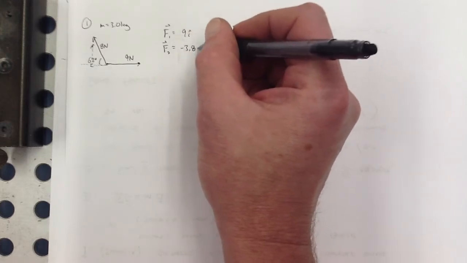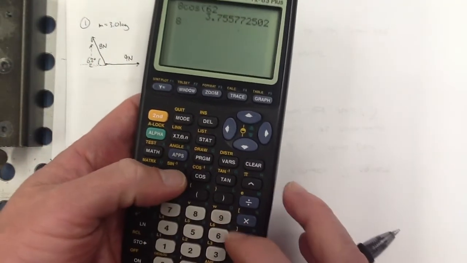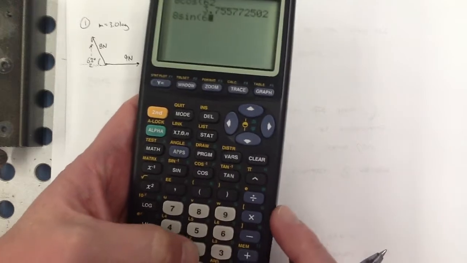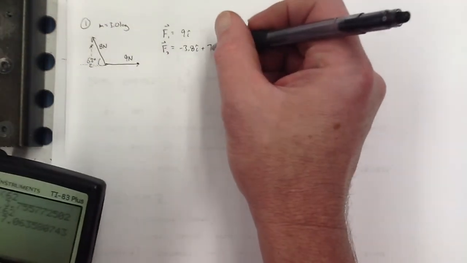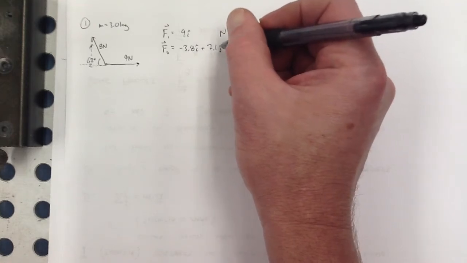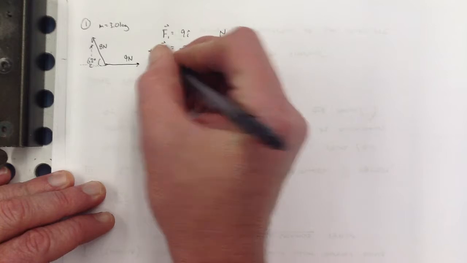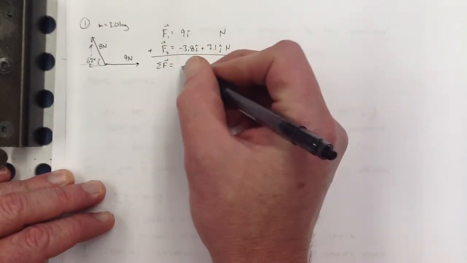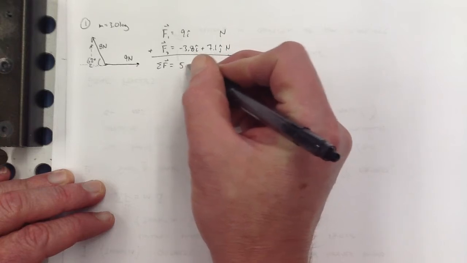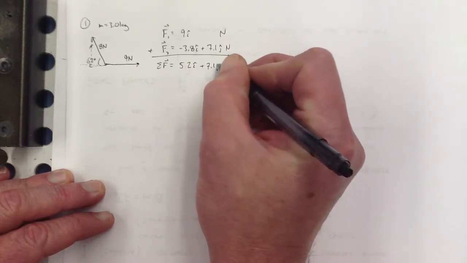Got to be super careful about your signs. The J component is going to be positive. That's going to be 8 times the sine of 62. That's about 7.1. So the sum of these forces is 5.2I plus 7.1J.